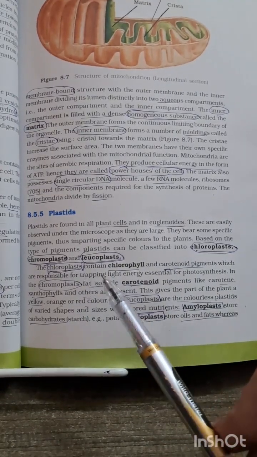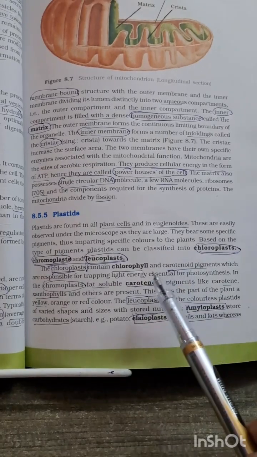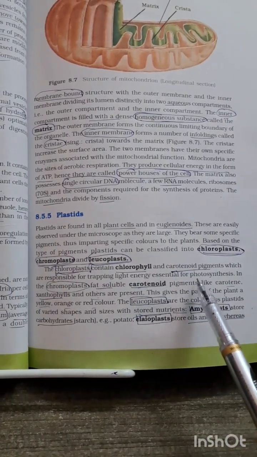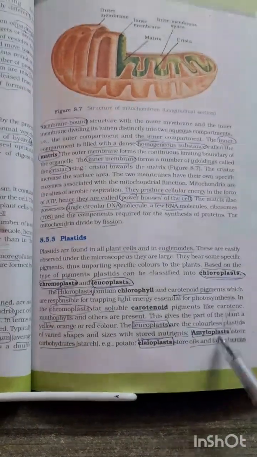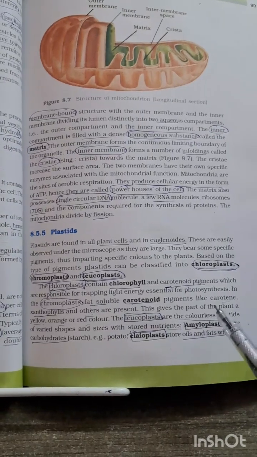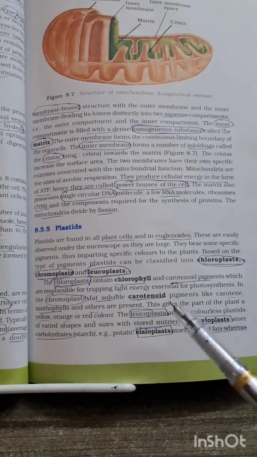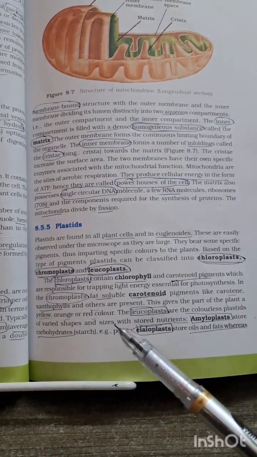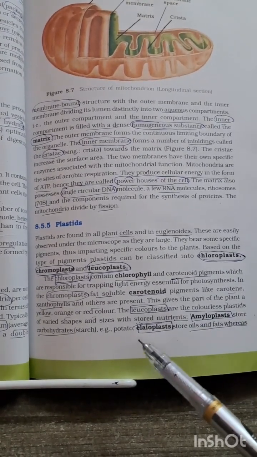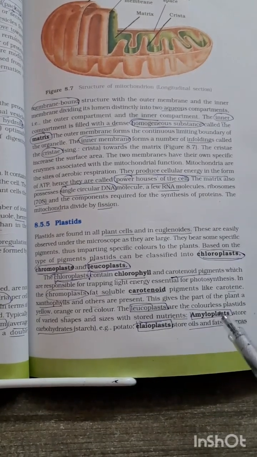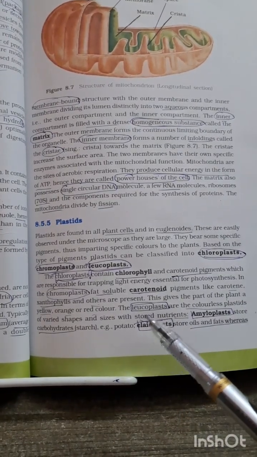Now the chloroplast contains chlorophyll and carotenoid pigments, which are responsible for trapping the light energy essential for photosynthesis. In the chromoplast, fat-soluble carotenoid pigments like carotene, xanthophyll and others are present. These pigments you have to remember in each type of plastid. Likewise, leucoplasts are colorless plastids of varied shape and size, which store nutrients.